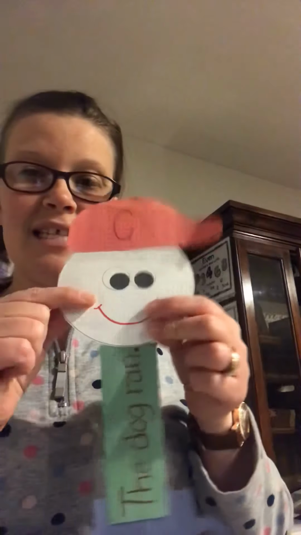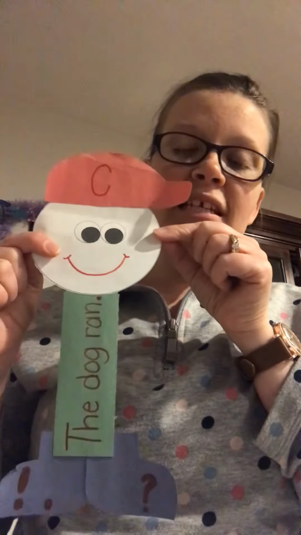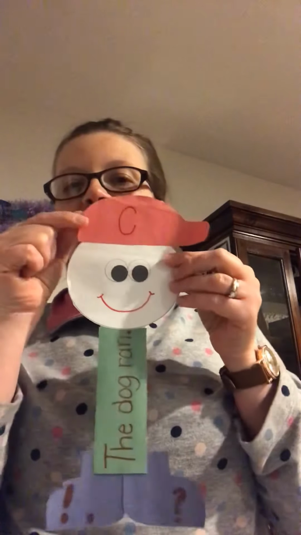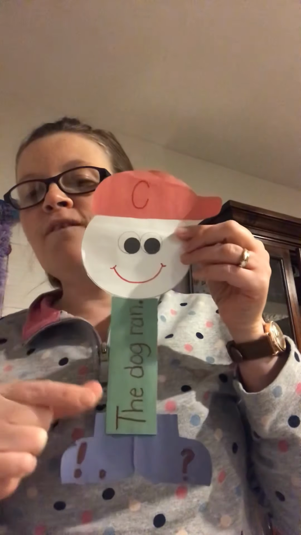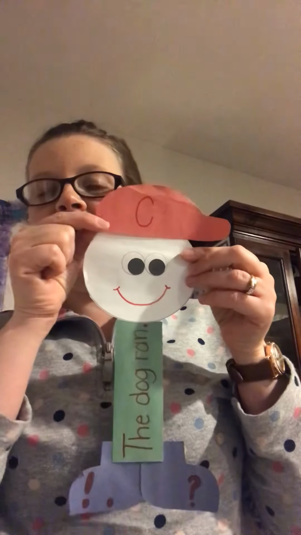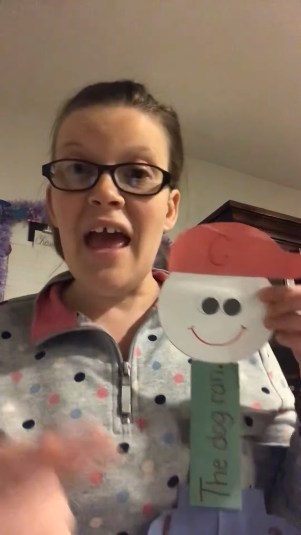Let's see what his complete thought is. The dog ran. Do we know who did something? Yes, the dog. Do we know what he did? Yes, he ran. So it has a capital letter, it has a period, and it's a complete thought. That is a sentence. For a sentence to be complete, it needs to have a head and feet. Head is the capital, nice and tall. Feet are the punctuation marks, so it doesn't fall. Head, feet. Together, head and feet to be complete.